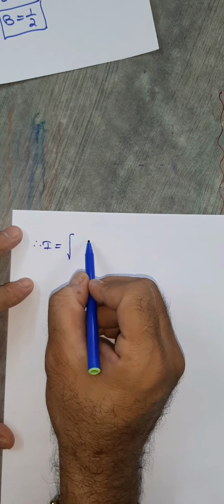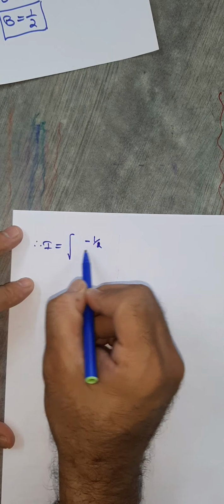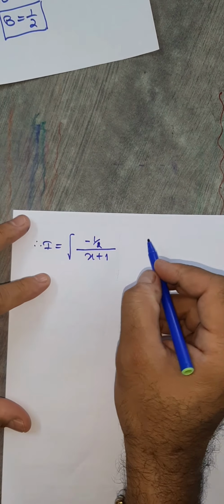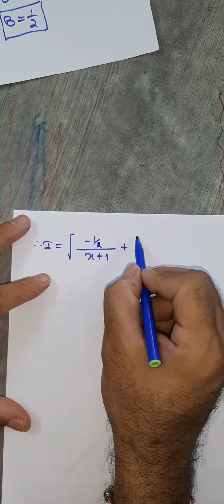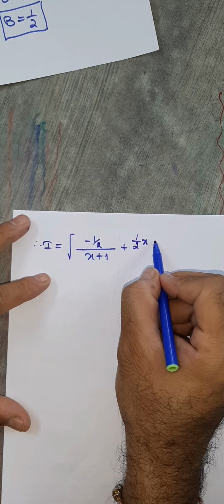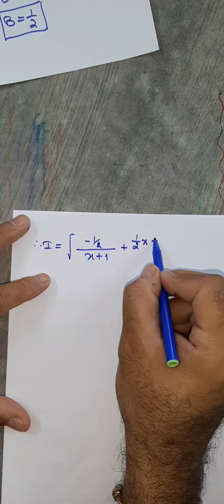What is a? Minus 1 by 2 upon linear function. So this will be, you know, log of mod of x plus 1. That's there, remember. Okay. What about b here? What's b? 1 by 2 into x. And what's c? c, you know, plus 9 by 2.